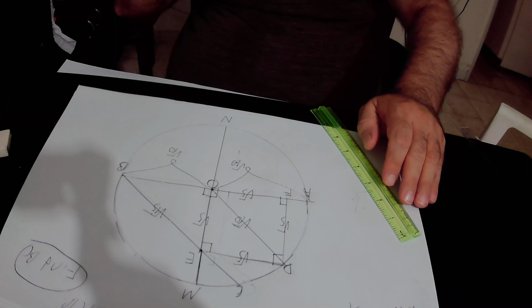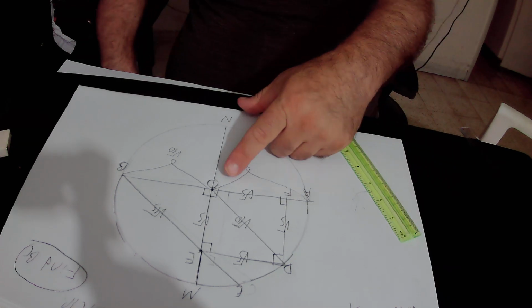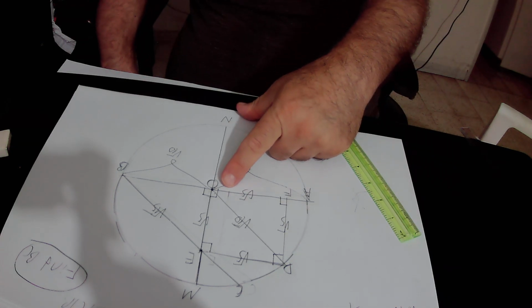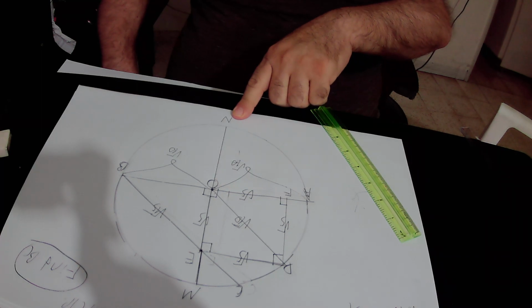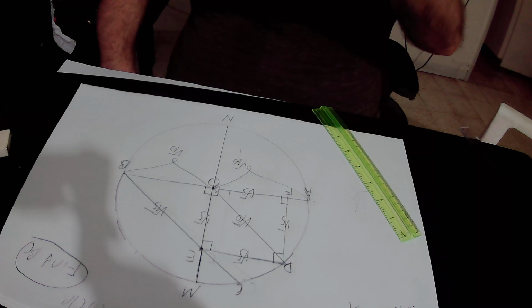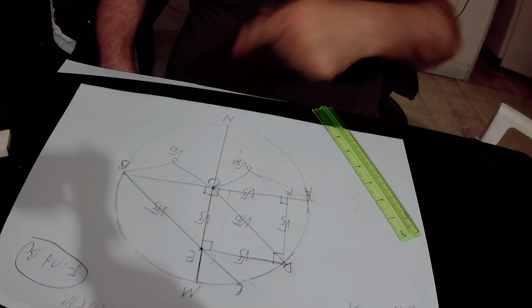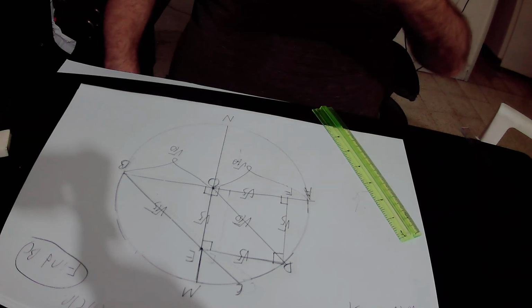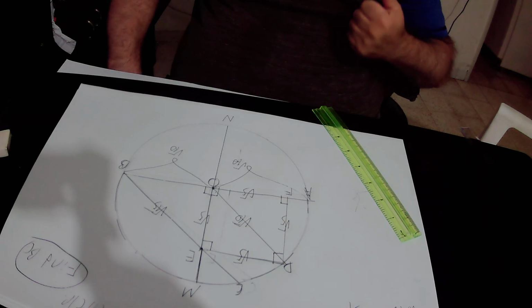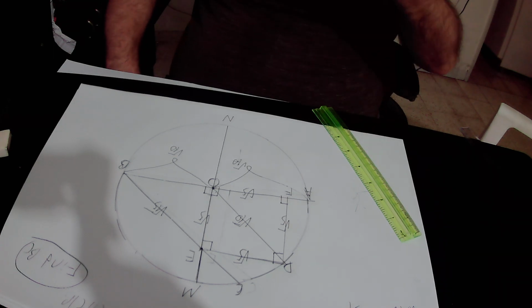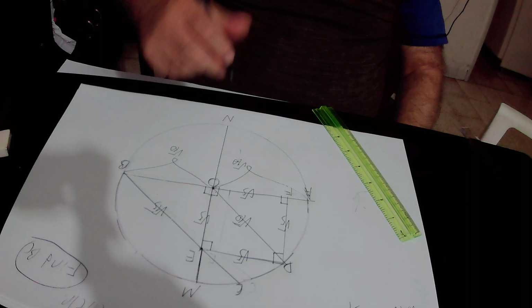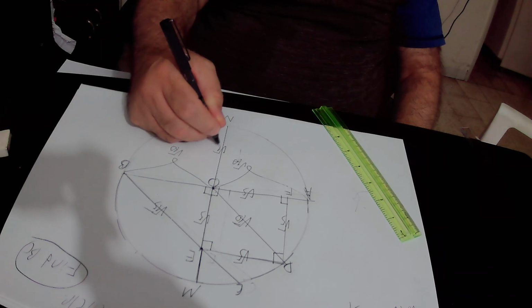What is line segment ON? Point O is the center of the circle. Point N is a point on the circle itself. That is exactly the definition of a radius. That is to say, ON is the radius of the circle. We have already found out that the radius of the semicircle is the same, equal to square root of 10 units.